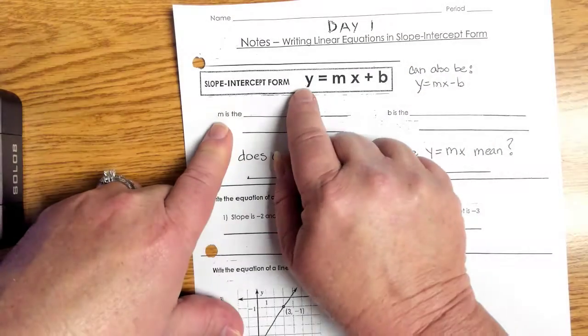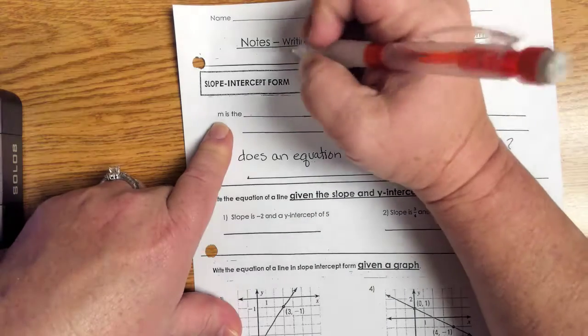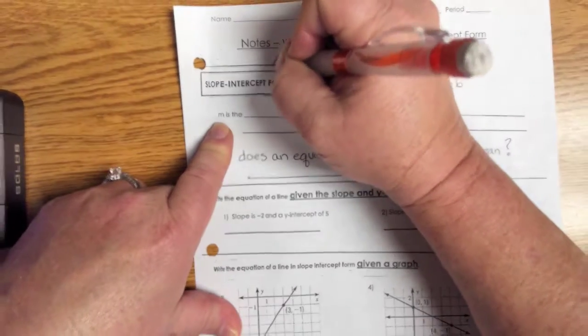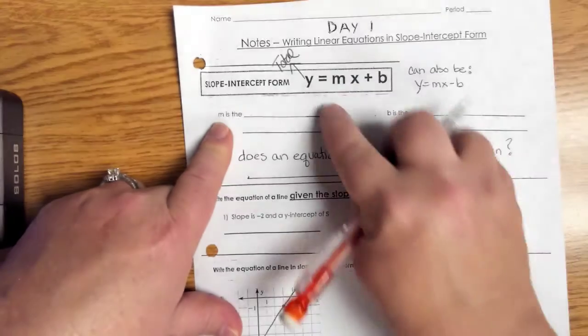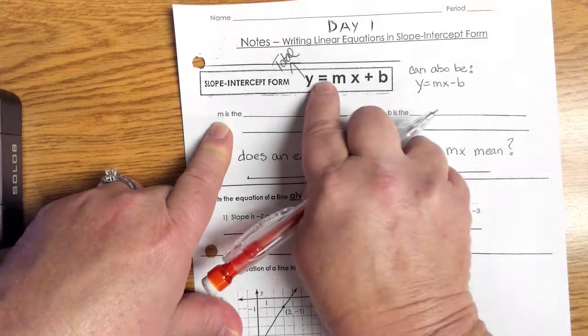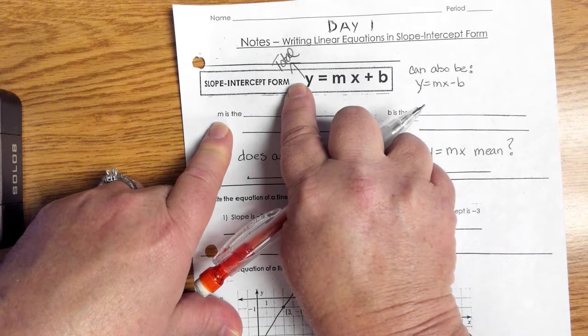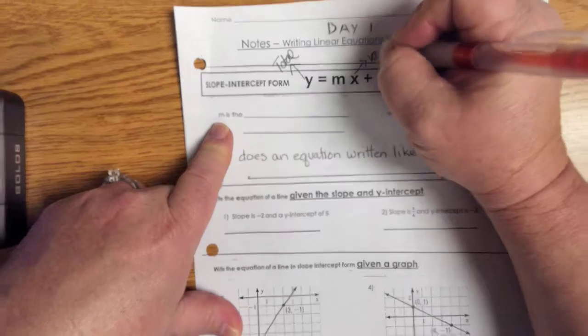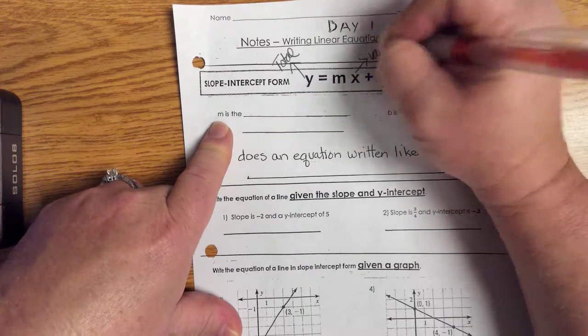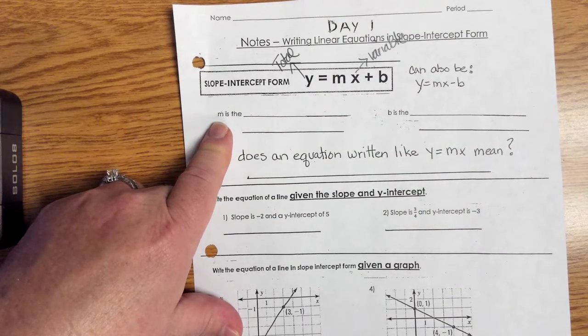So y is always total, okay? It's a total of something, all right? Total amount. That's why it says all of this equals this, all right? X, we know, is a variable, okay? X is your variable.